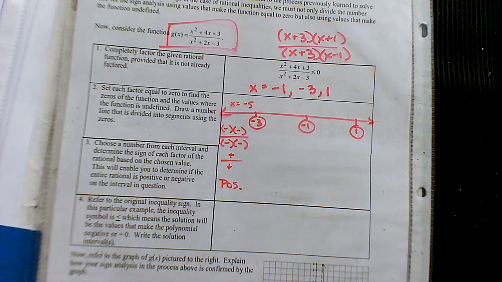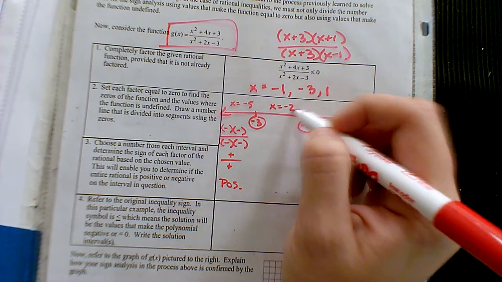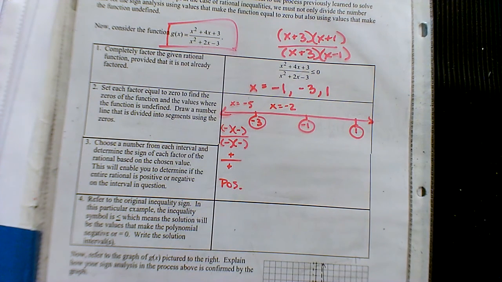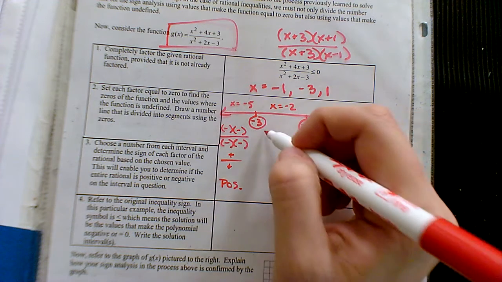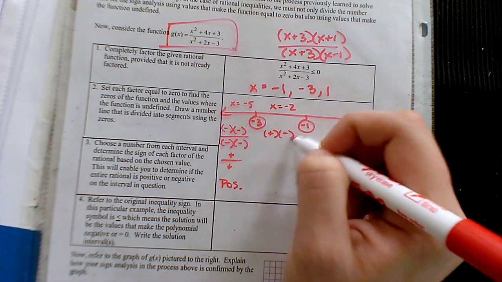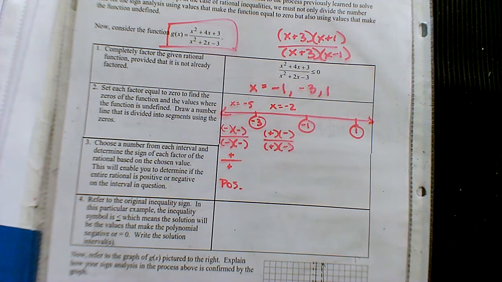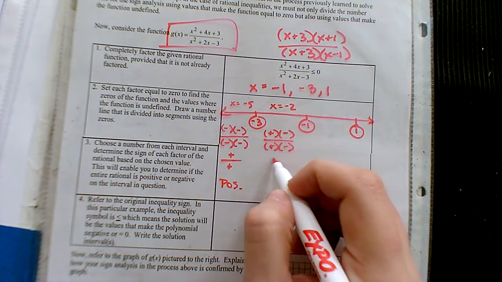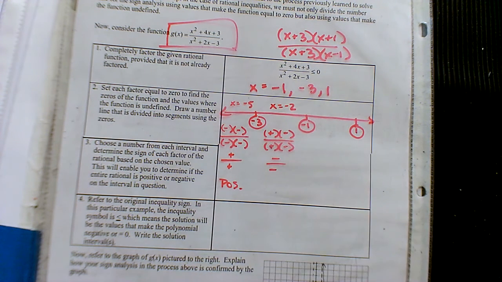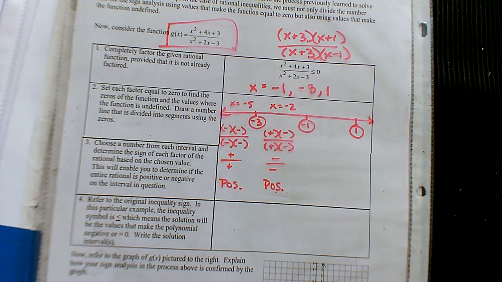You just have to pick a number that you feel comfortable plugging in. What about negative 2 for the next one? Okay, let's plug it in. Positive, negative, positive, negative. We'll get negative over negative. Negative divided by negative is positive.